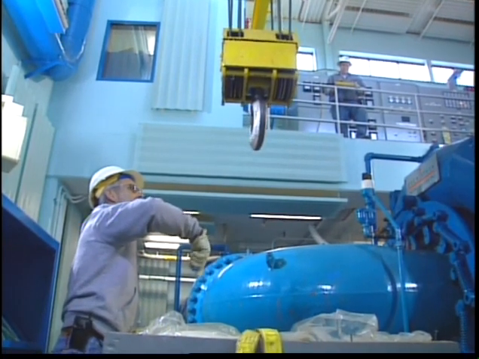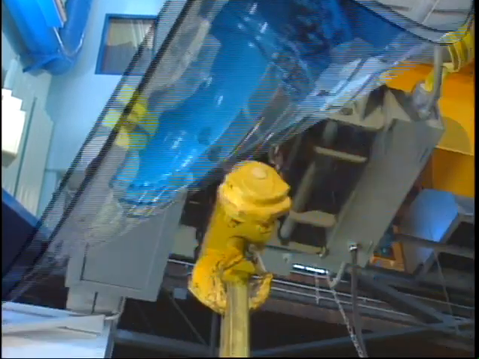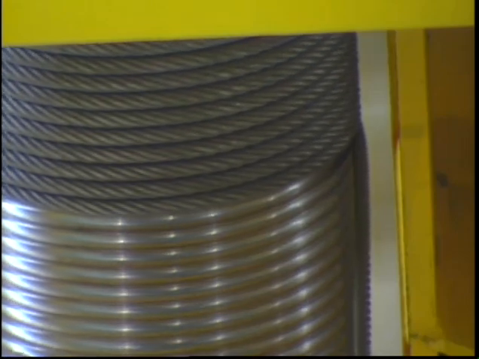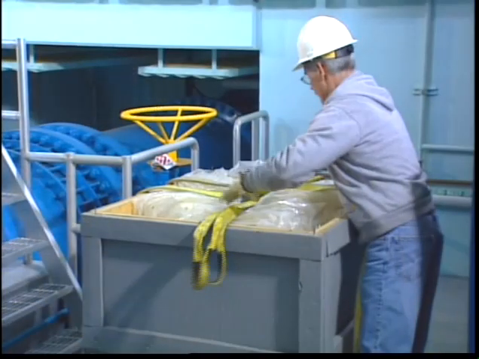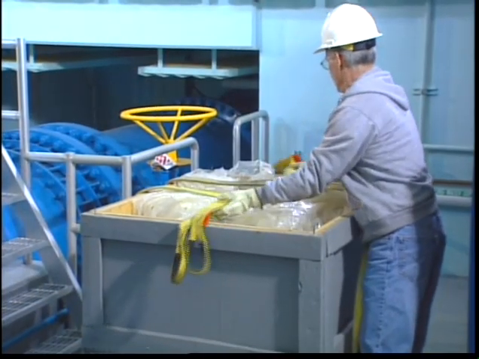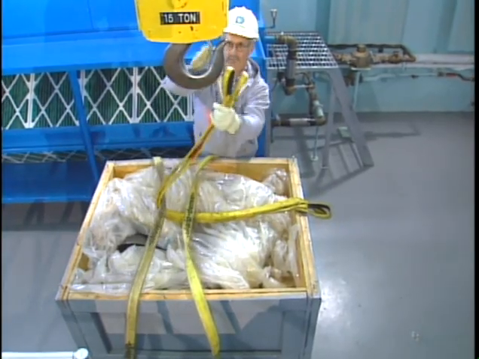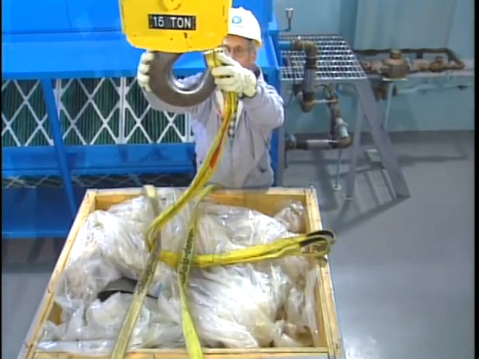Never use the crane's hoist chain as a sling. Be sure the chain is vertically straight, untwisted, and properly aligned in the load sheave. Attach the load to the crane's hook with approved slings and straps. The load must be securely attached to the hook and the hook safety latch closed.